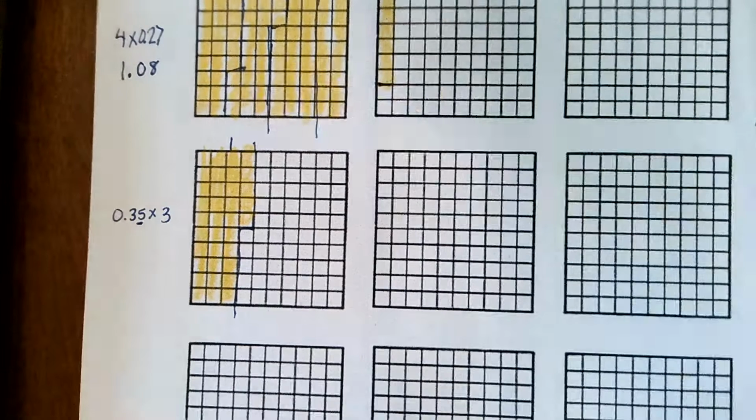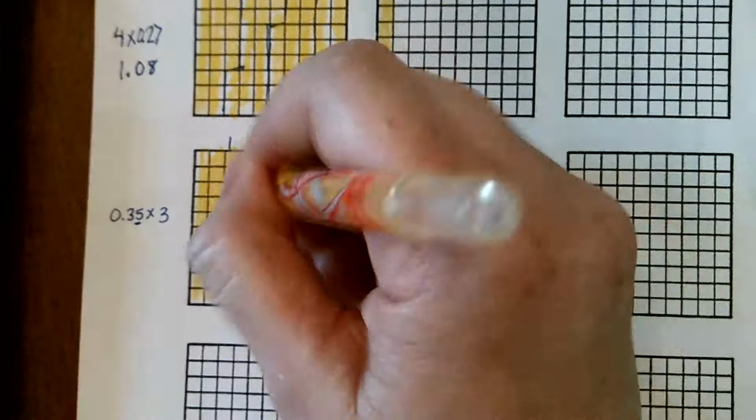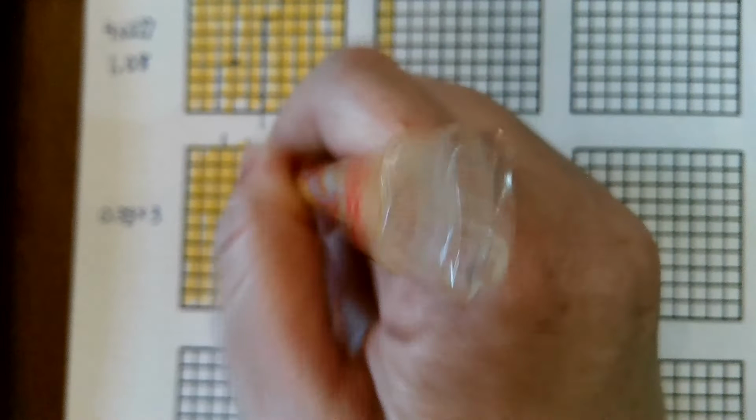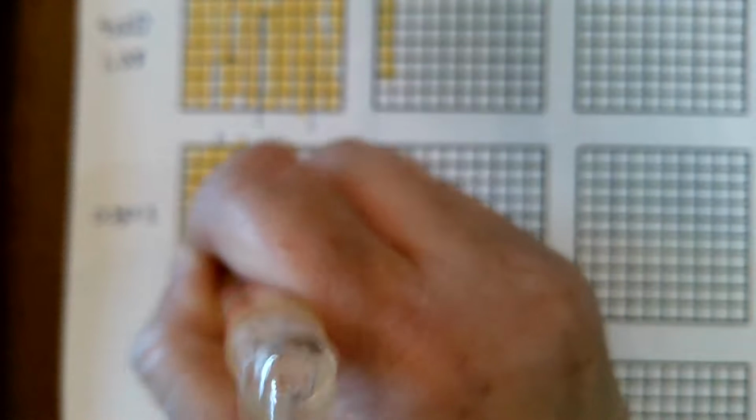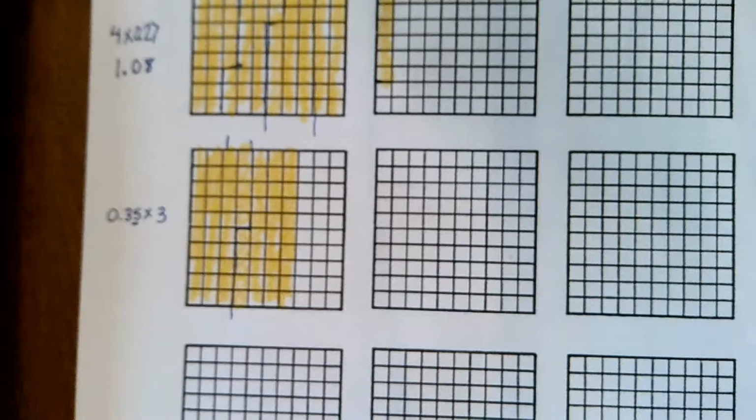So that's 1. And then 1, 2, 3, and 1, 2, 3, 4, 5.